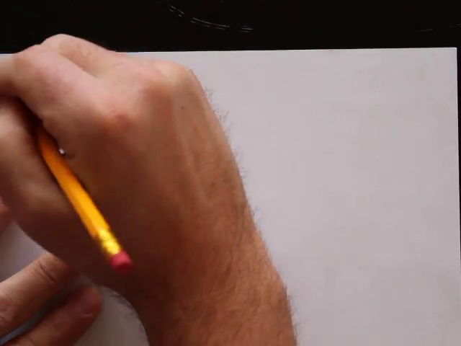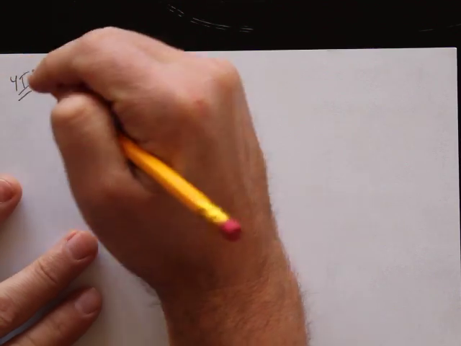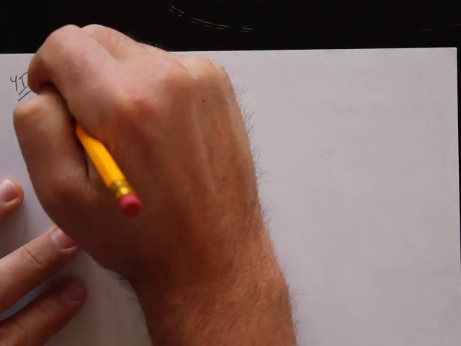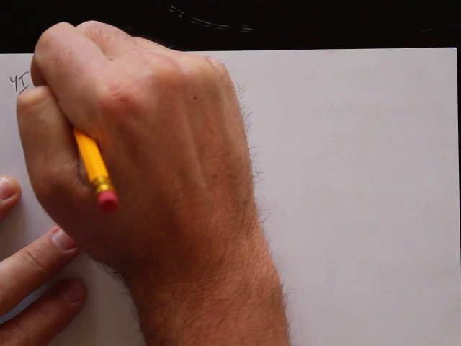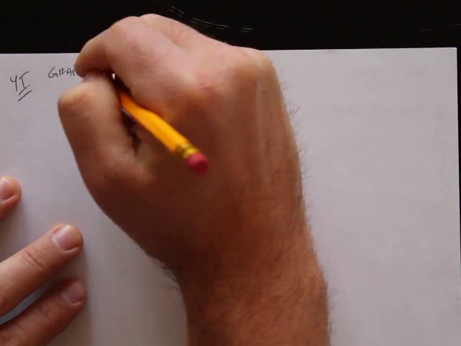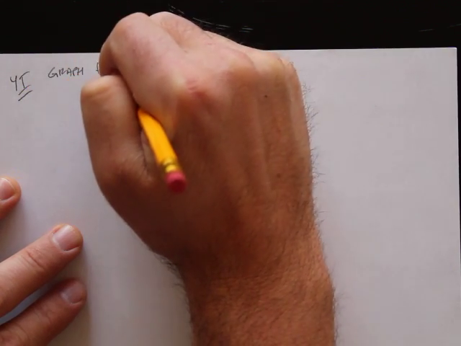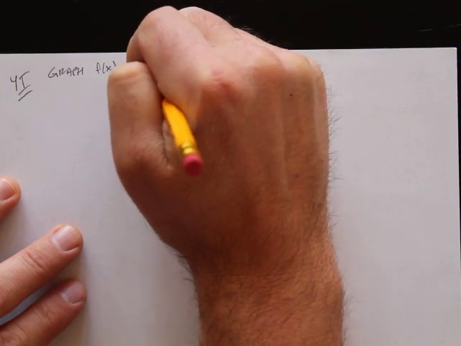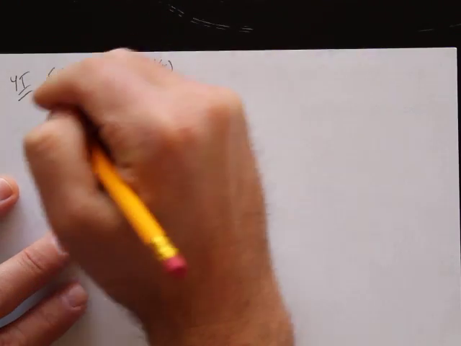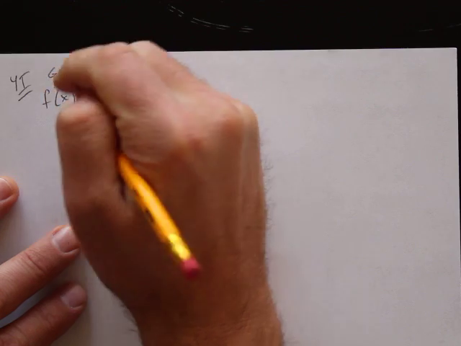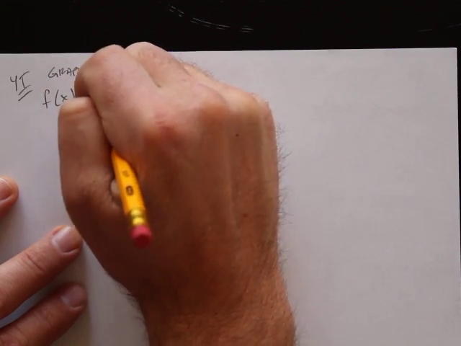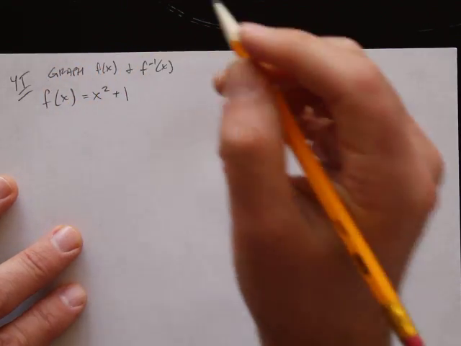All right, let's graph some more inverses. Sounds good. Ooh, you try. Already a you try? All right. So we're graphing, again, f of x and the inverse of f of x. This time we have a little bit more difficult one: x squared plus 1.